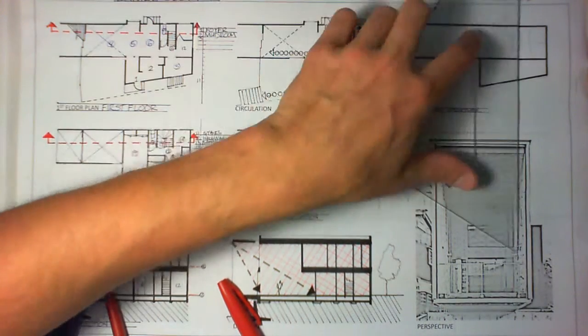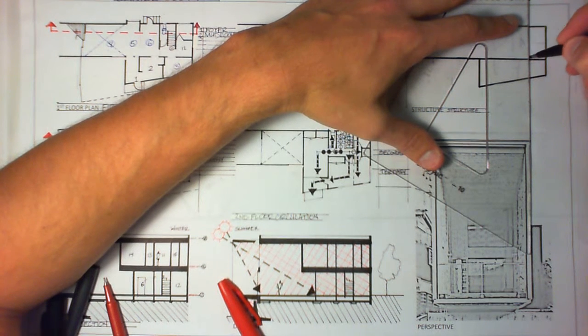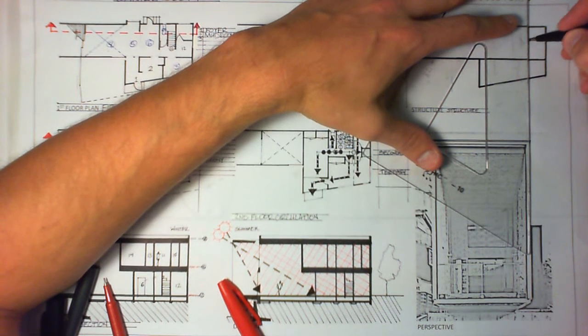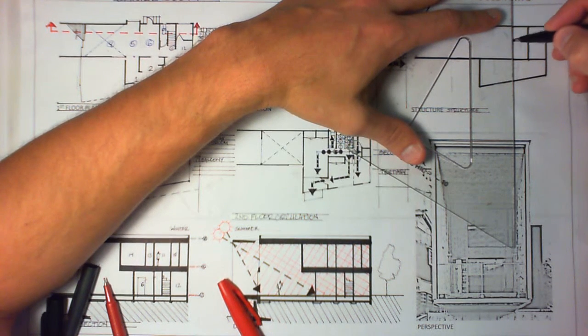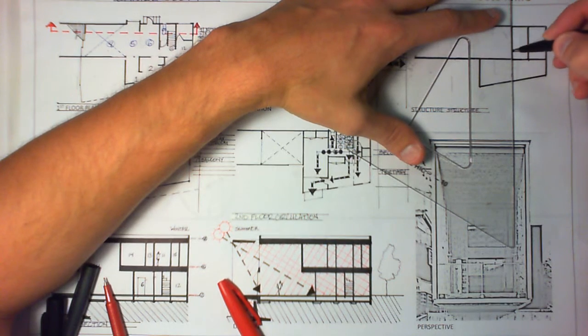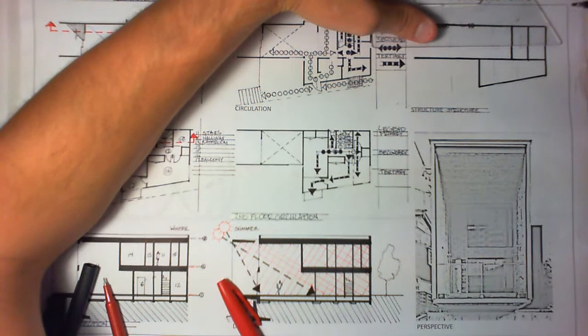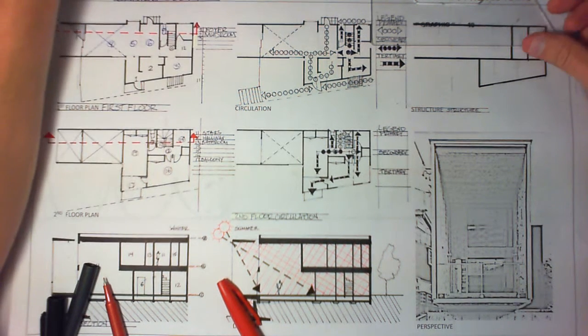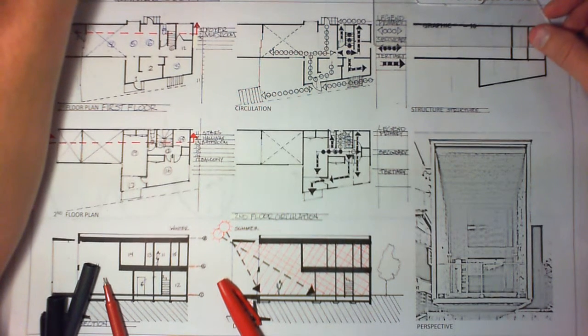So there are primary load-bearing walls here on the edge of the stairwell, and then that stairwell is connected through the center.